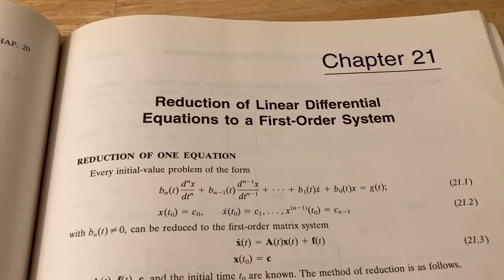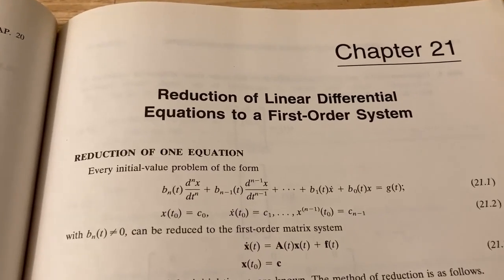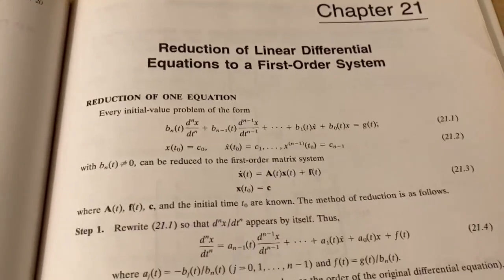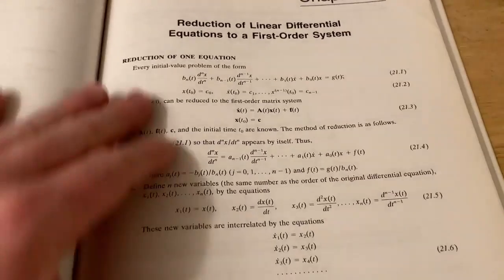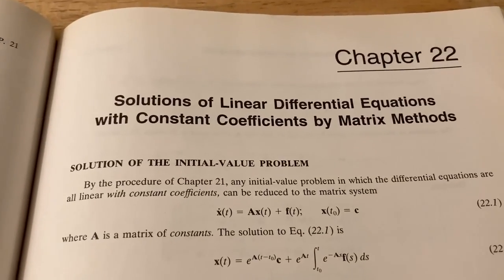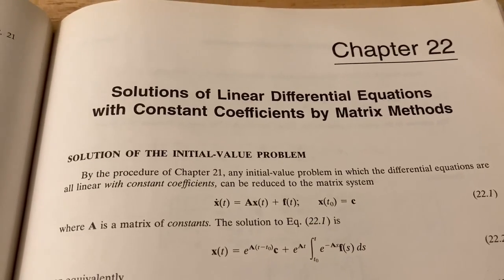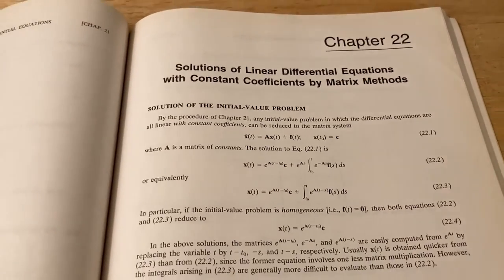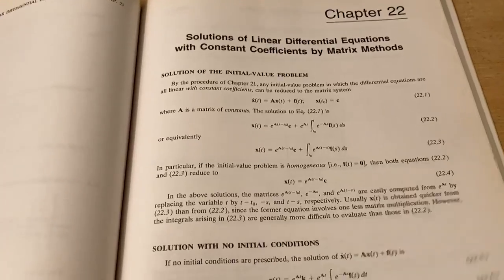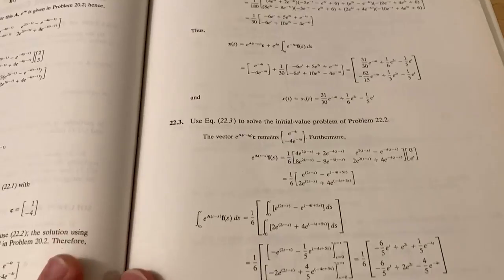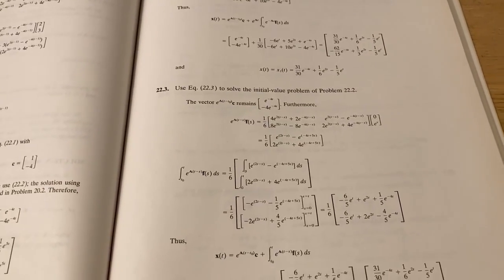Chapter 21 is a more specialized topic which may or may not be covered in your course. It's reduction of linear differential equations to a first order system, and it gives you the process to do that. Chapter 22 is on solutions of linear differential equations with constant coefficients by matrix methods. That's really cool. And again, this is something that you might not see in a regular differential equations course. So you have it here, which is really nice. So you have an alternate way of doing problems.